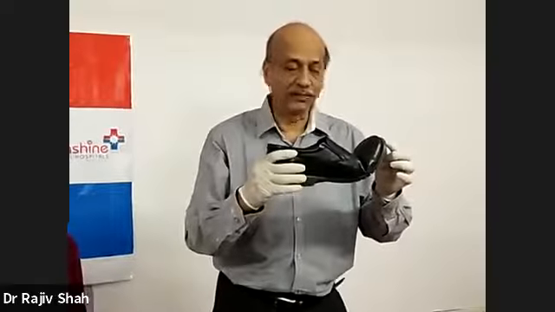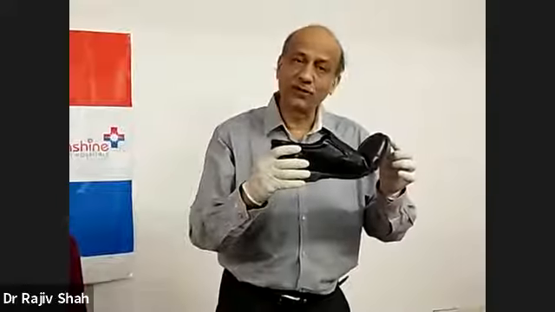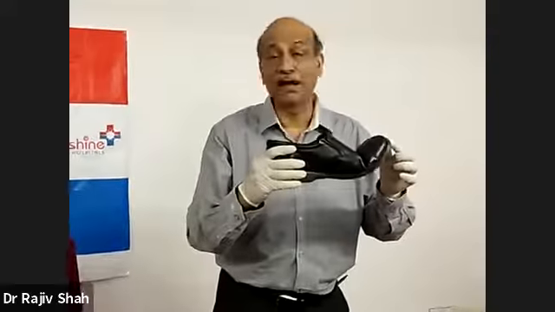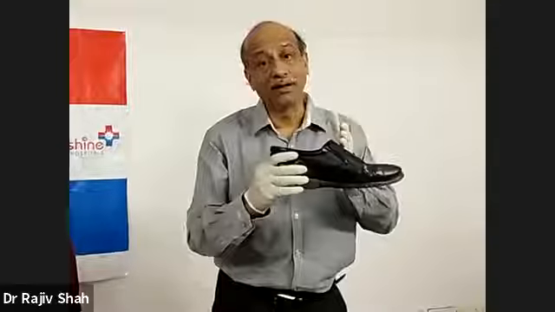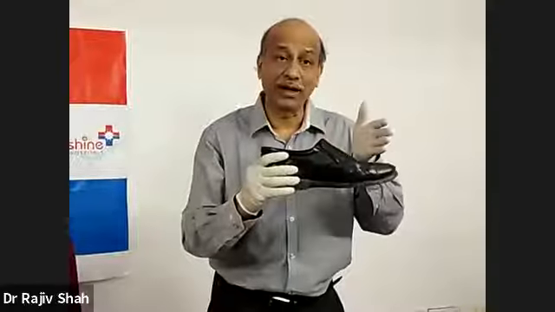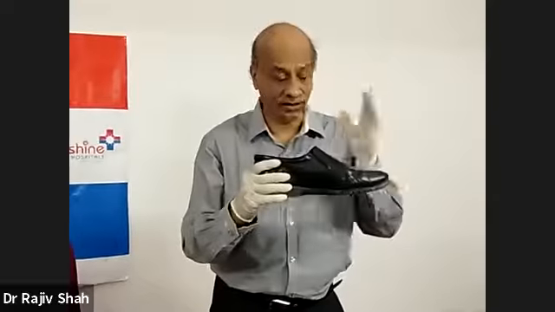Okay, so in a flexion test, what you do is you flex the footwear at the junction of forefoot and midfoot. Normally, footwear should flex at this level. If it flexes at multiple levels, that means this is a bad footwear that requires to be changed. Otherwise, the patient or a sportsman is going to get injured.